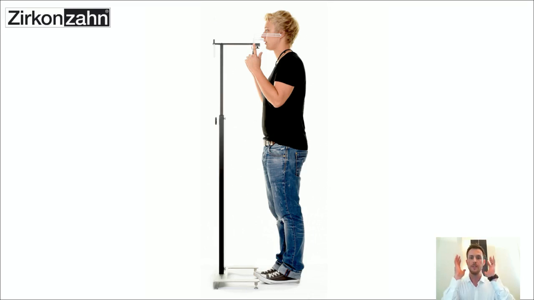From this position we are able to register the head and transfer, because usually the maxilla is attached to the head, logically, and via the head position we are able to transfer the maxilla position into the articulator device. How does it work? Step by step, shortly explained.